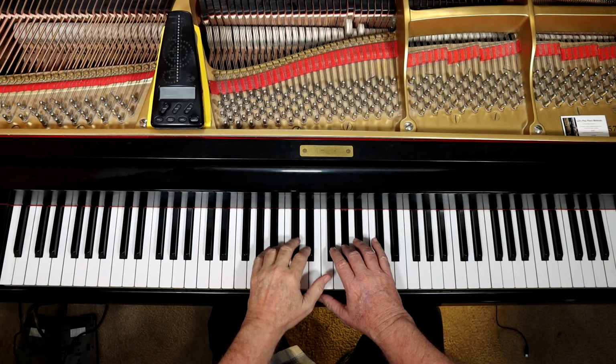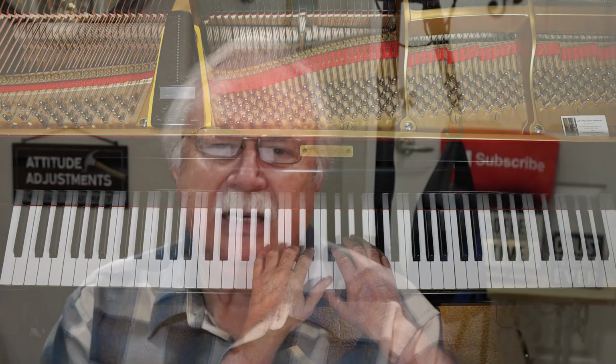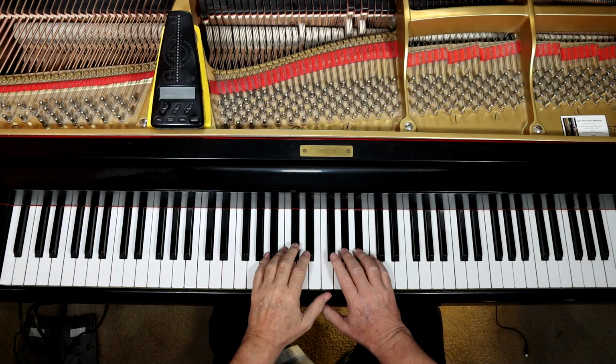Then I add the dynamics. Dynamics is louds and softs. How loud or soft? How much weight are you using? Soft is going to be very light. Loud is going to be heavy. Let the wrist collapse a little bit. Don't tense up. See, the key goes down faster and you're heavier for the loud.